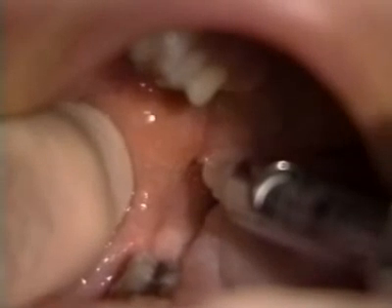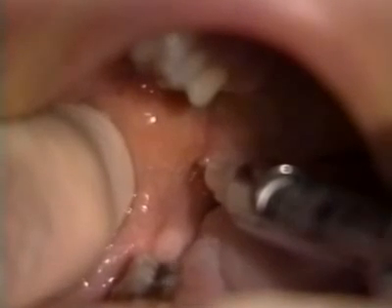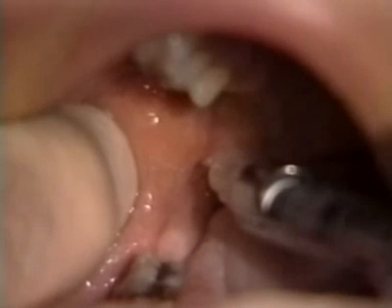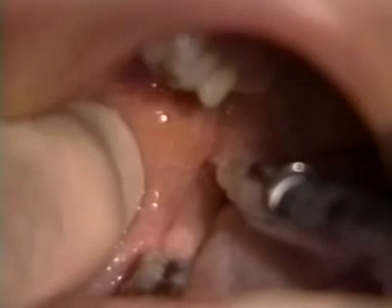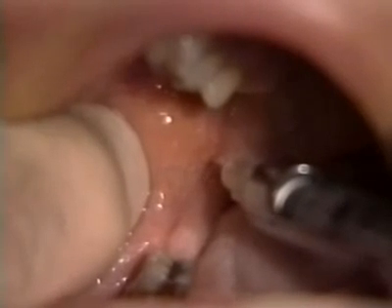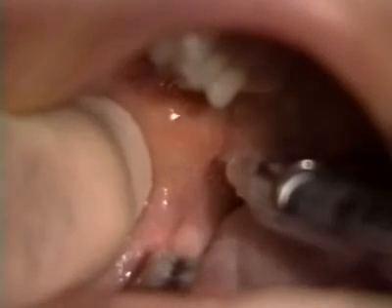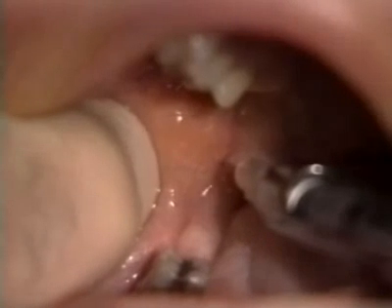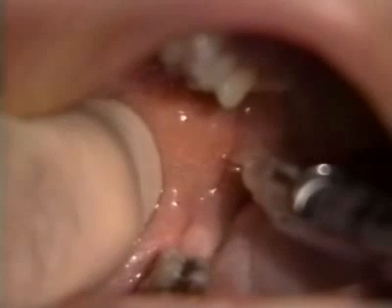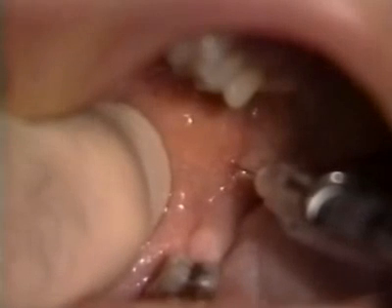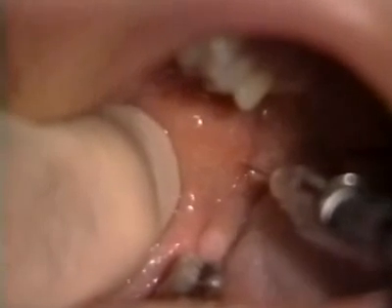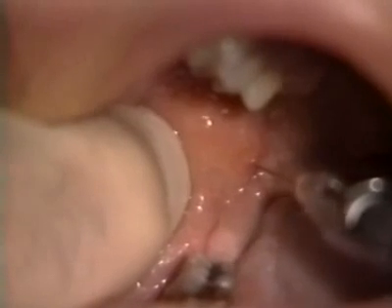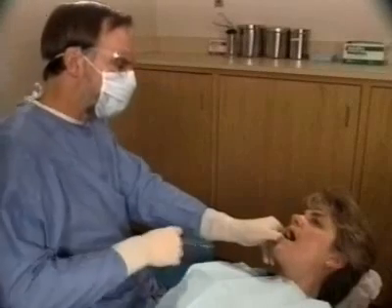test is performed. After a negative aspiration, approximately 2/3 of the cartridge is injected at a rate not to exceed 1 cartridge per minute. If lingual nerve anesthesia is desired, it can be easily achieved by withdrawing the needle halfway and depositing the remaining third of the cartridge after a second negative aspiration test. The needle is then removed, and the patient is allowed to rest for the 3 to 5 minutes it normally takes for anesthesia to develop.